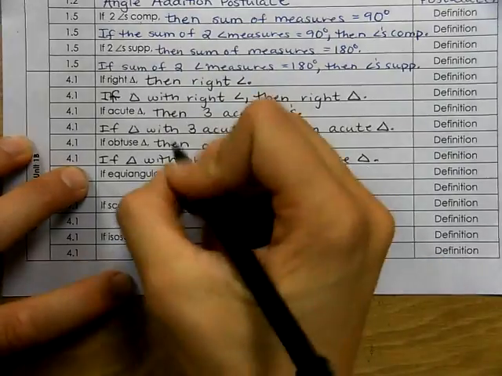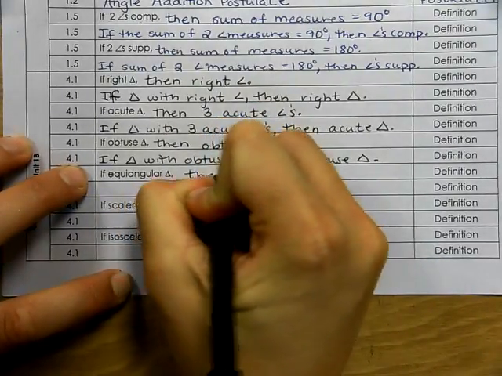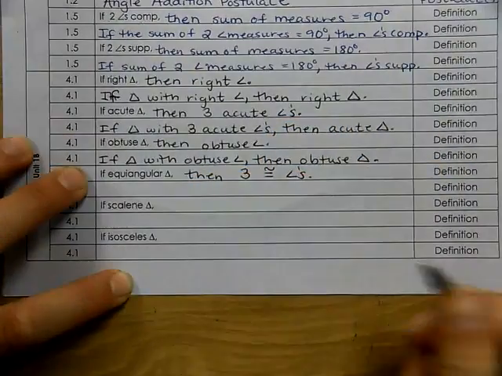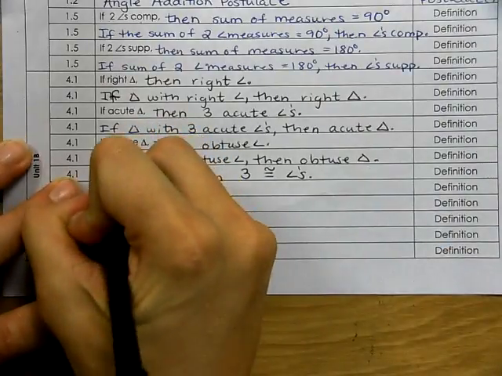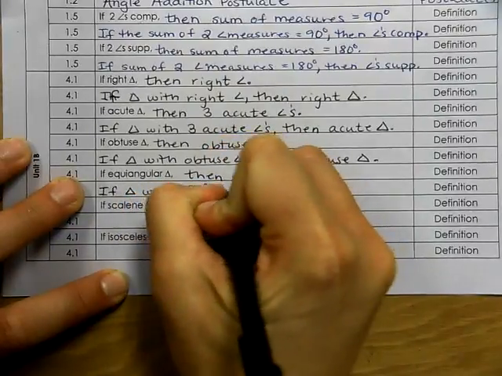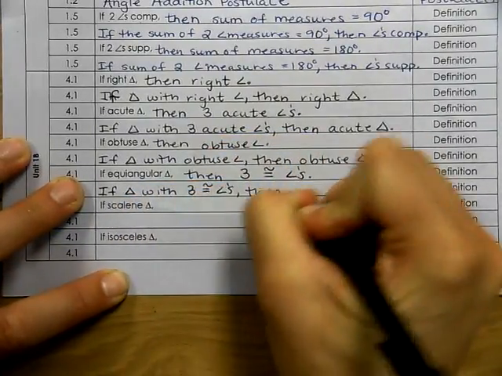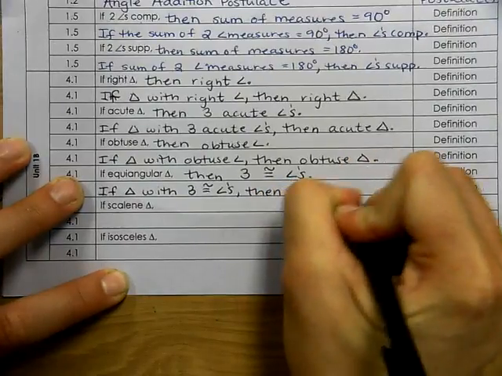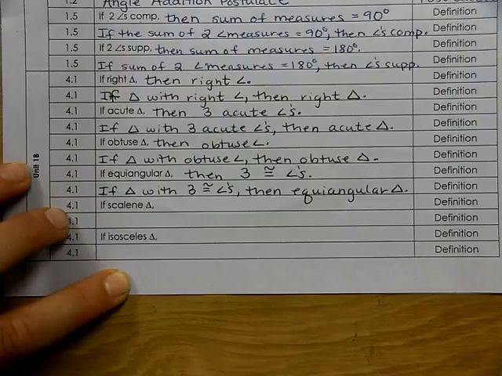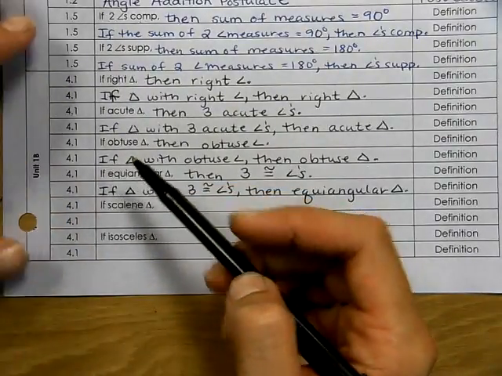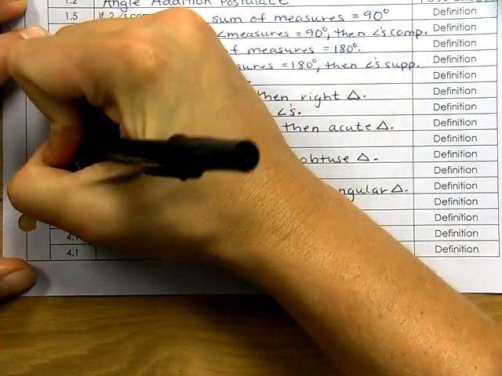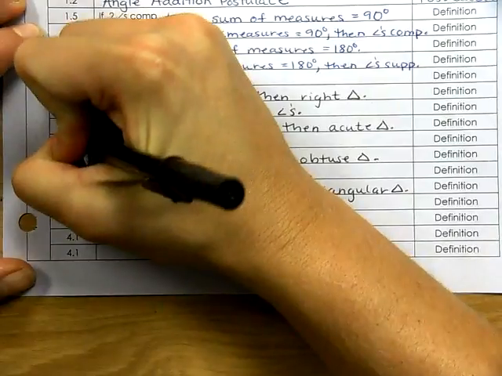So if equiangular triangle, then 3 congruent angles. And the converse is also true. If triangle with 3 congruent angles, then equiangular triangle. So these are all ways to classify a triangle by its angle measure. So let's group these together. These are all angle measure.